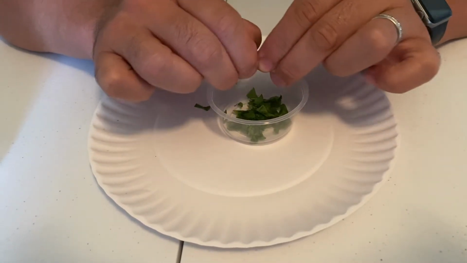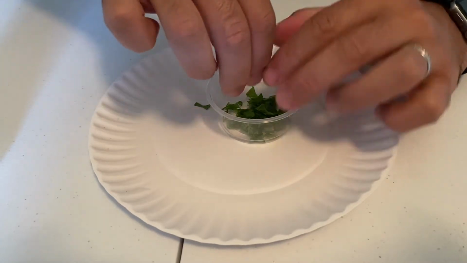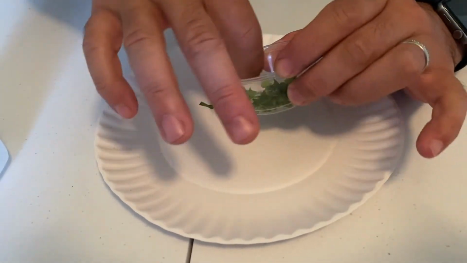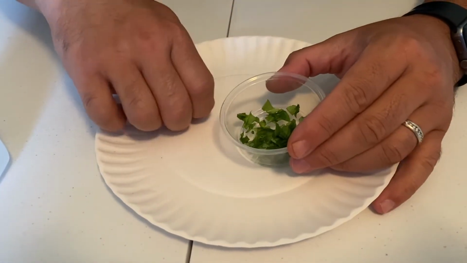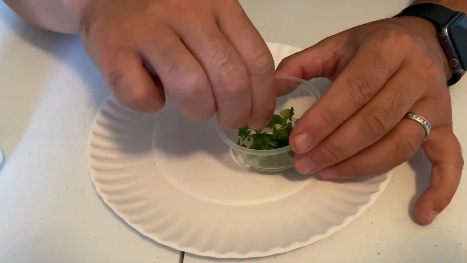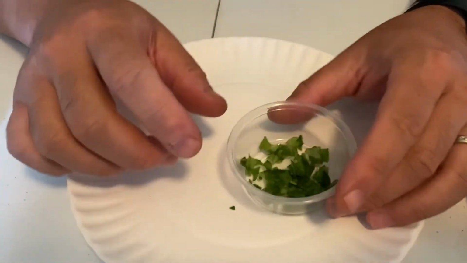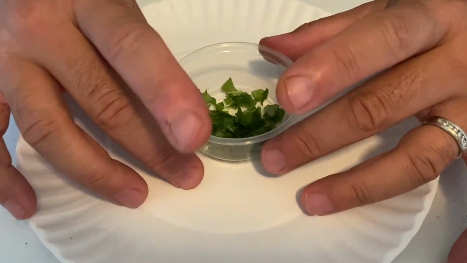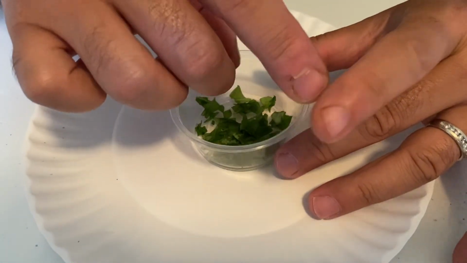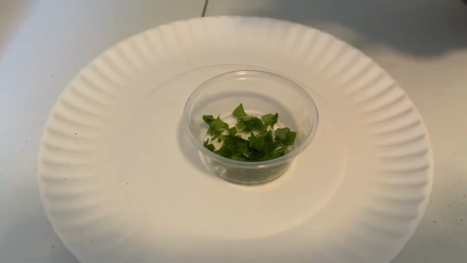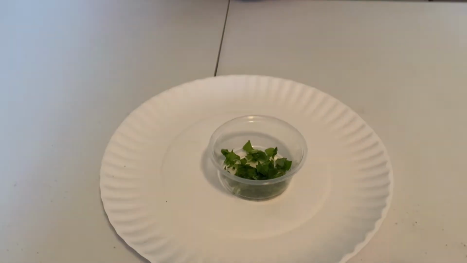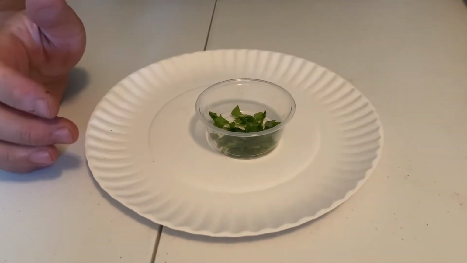All right, so there we go. It's all in there. You guys probably are doing a better job than I am. My stubby fingers. But there it is. There's my leafy greens.